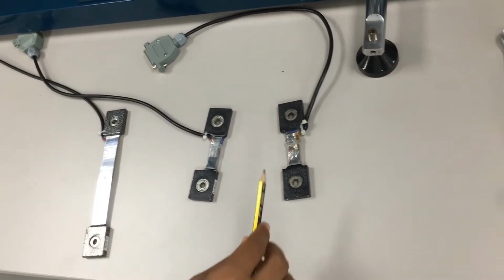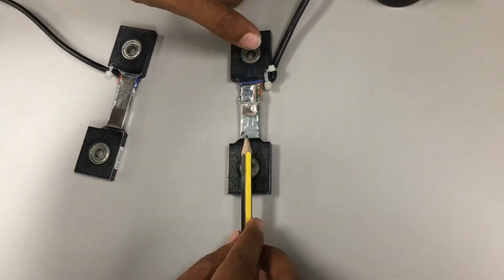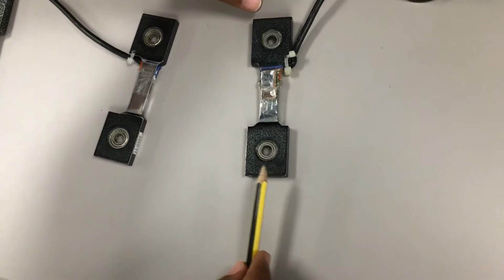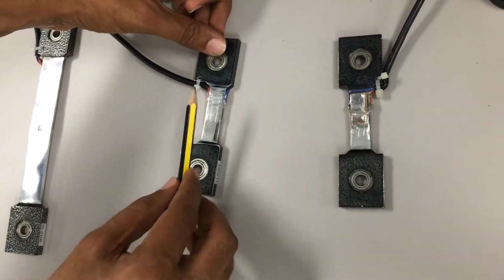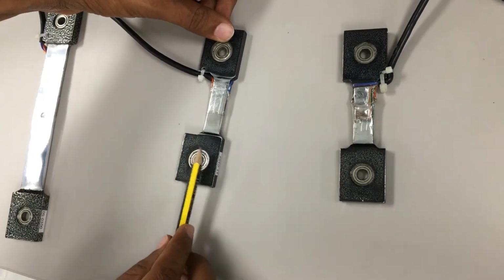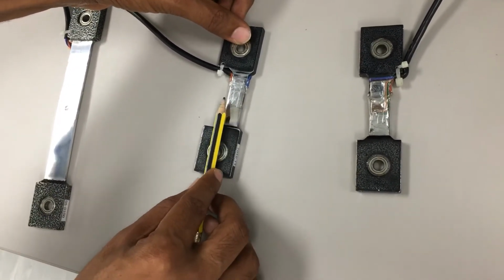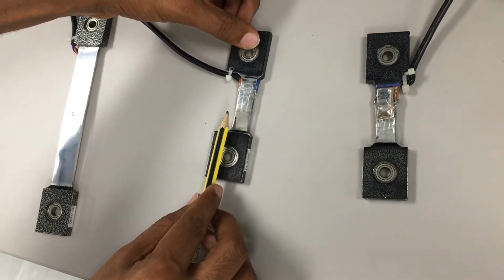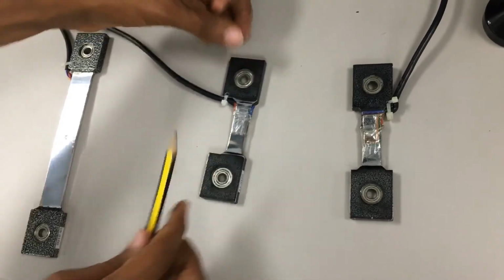So experiment number 1, we had normal sample and we applied a tensile force. Experiment number 2, we have the same specimen with the same force, but the force or the load was not in the center. It was shifted towards some side. So the force was, or the load was, eccentric.